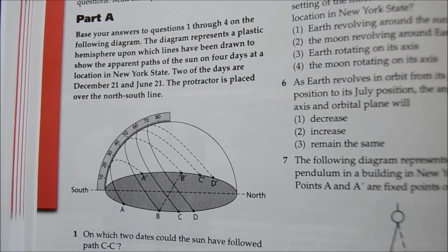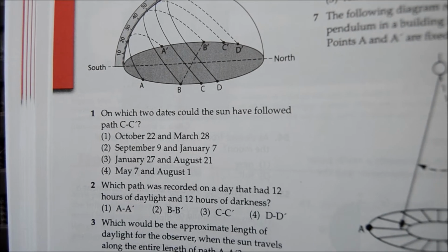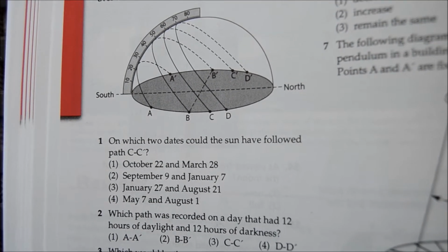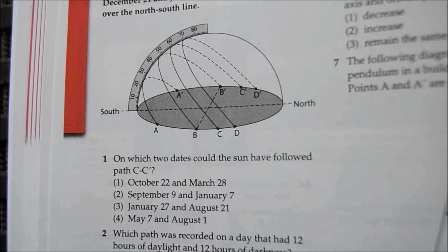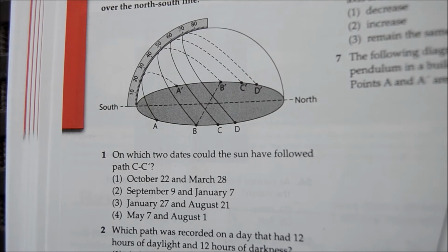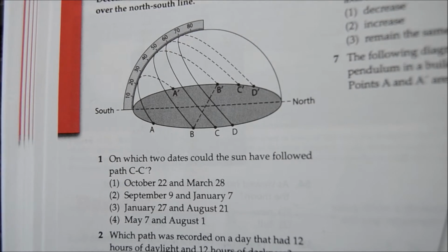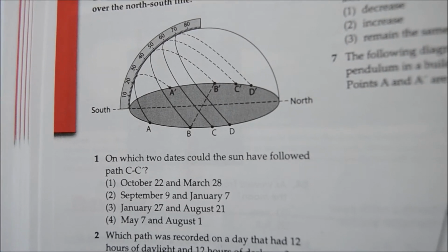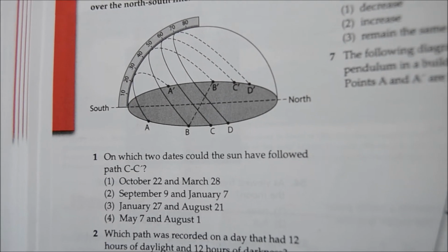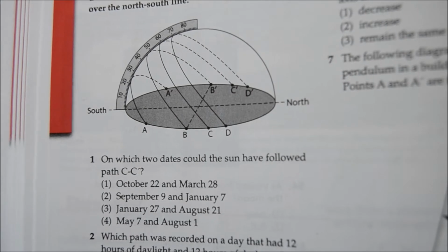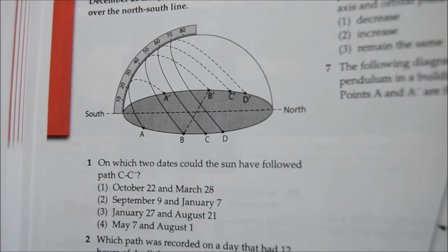Number 1. Which 2 dates could the sun have followed the path CC? Alright, first thing I would do is, your lowest angle, A, is December 21st. Your highest angle, D, is June. And you know that B is going to be your equinox, be it March 20th to 21st or September 22nd or 23rd. So if I am C, I'm somewhere in between either March and June or June and September. With that, your answer's got to be 4. May 7th and August 1st.